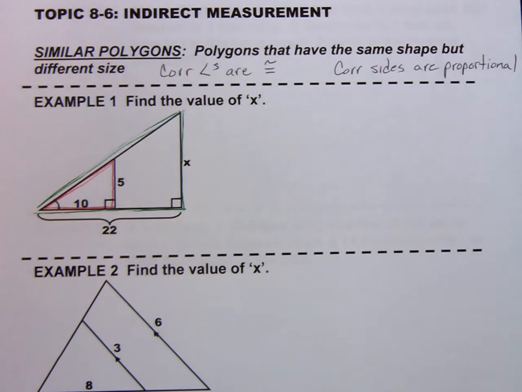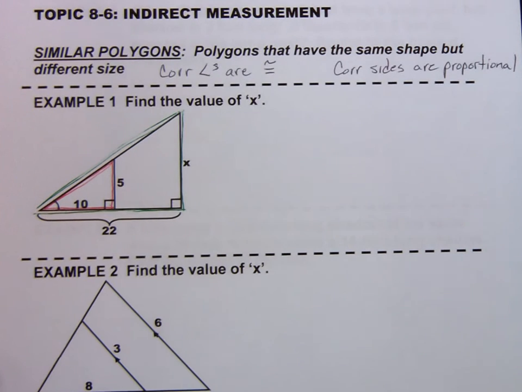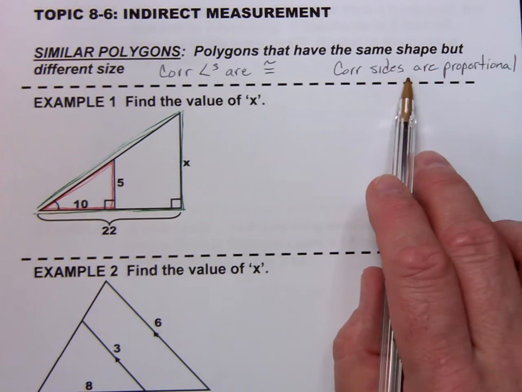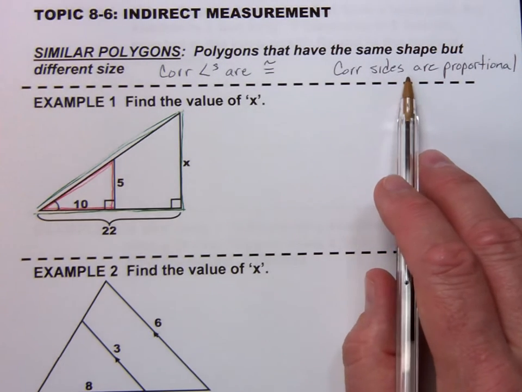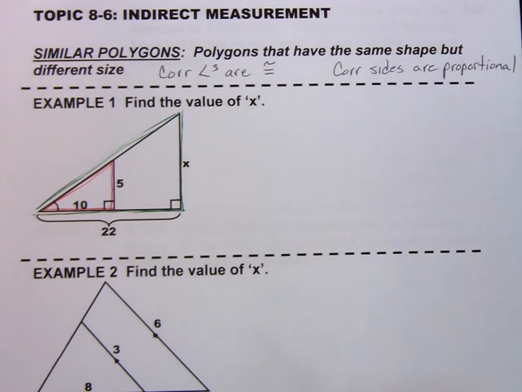So we learned 3 ways to prove triangles are similar. And angle was one of those. And so right here you got 2 pairs of congruent angles. So by angle similarity, I know those two triangles are similar. And once I know the triangles are similar, then I know their corresponding sides are proportional. So I know that if I want to find out what x is, which is labeling a side, I can set up a proportion to make that happen.